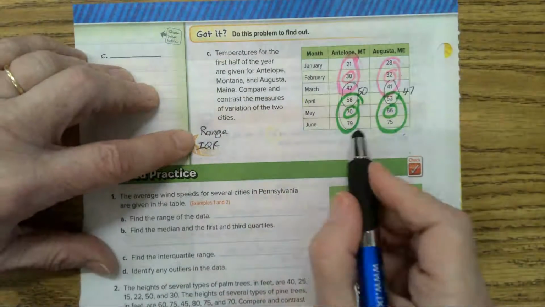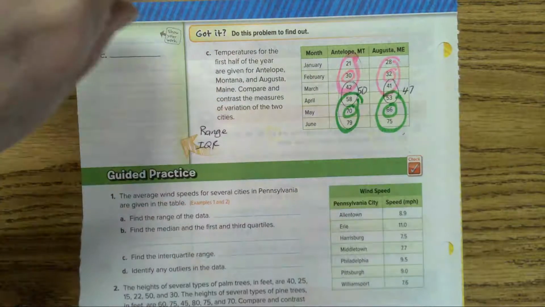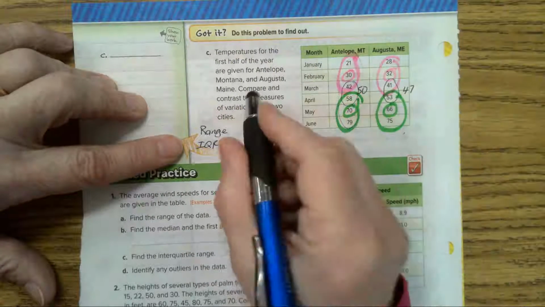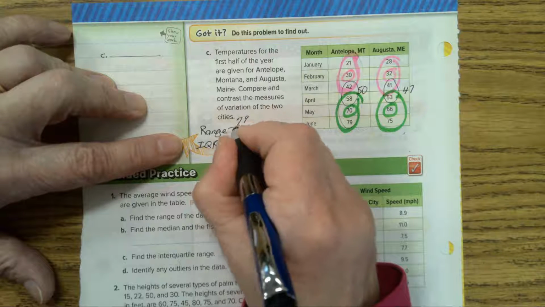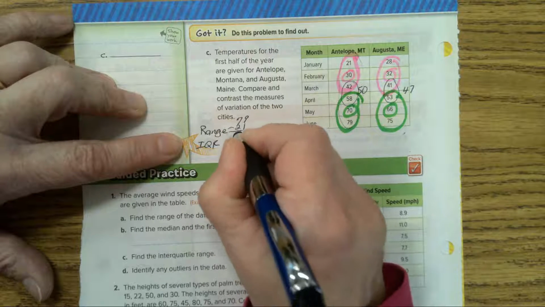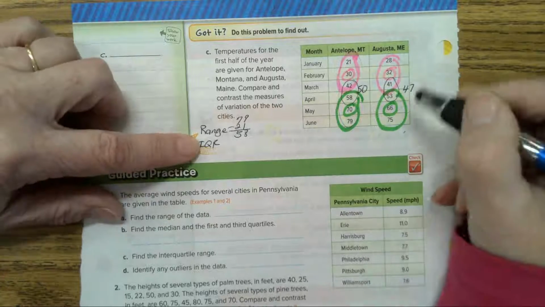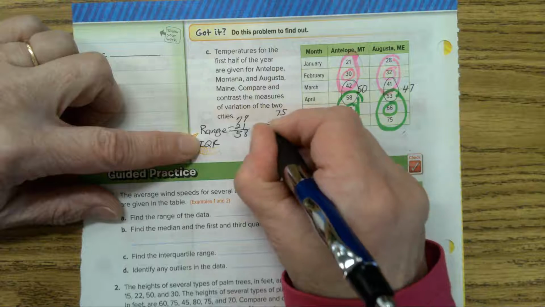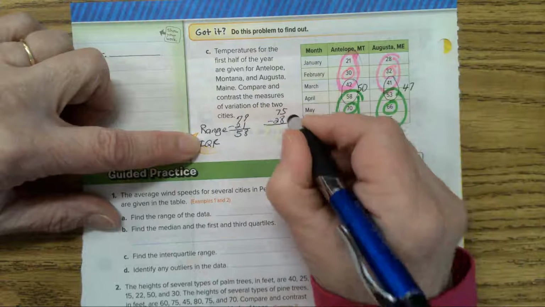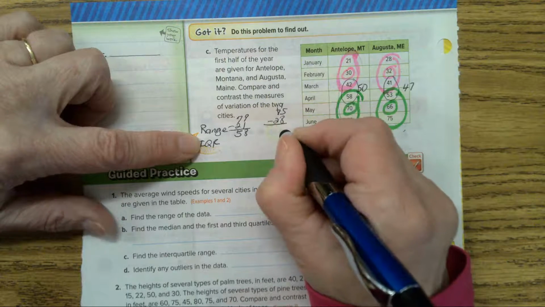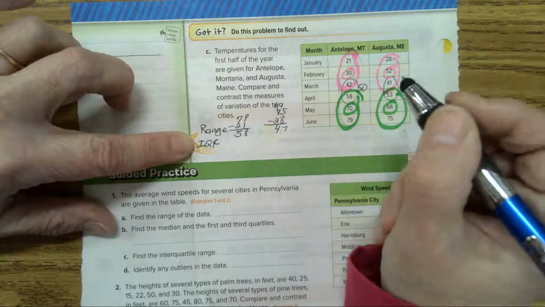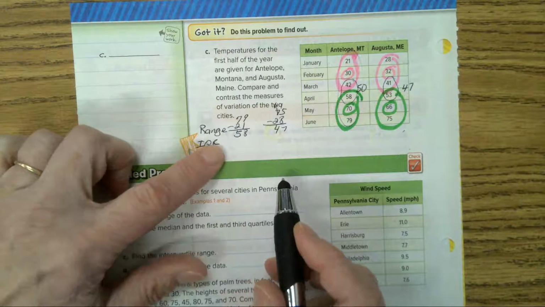Okay, so range. 79 minus 21 will give me the range for Antelope. 79 minus 21 gives you the answer 58. And 75 minus 28 gives you a range for Augusta as 47. Now, any questions on how to do the range?